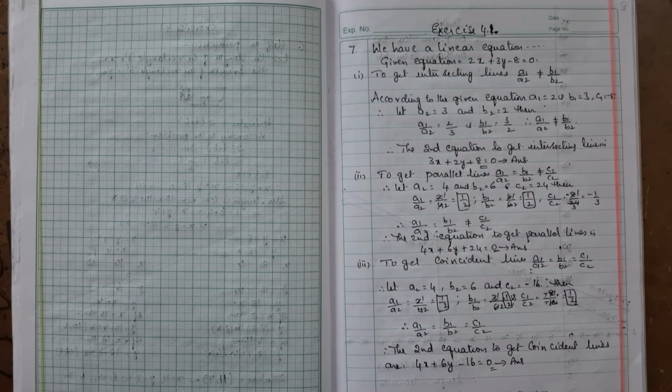Now the third one is to get coincident lines. We will be getting coincident lines when A1 by A2 is equal to B1 by B2 is equal to C1 by C2. All ratios should be equal. So I should take the values of A2, B2, C2 in such a way that I get the same value for all the ratios. I have taken A2 as 4, B2 as 6, C2 as minus 16. So A1 by A2, 2 by 4, 1 by 2 I got. B1 by B2, 3 by 6, 1 by 2 I got. C1 by C2, minus 8 by minus 16, again 1 by 2 I got. So I got A1 by A2 is equal to B1 by B2 is equal to C1 by C2.